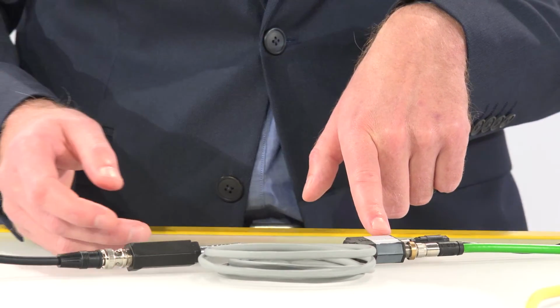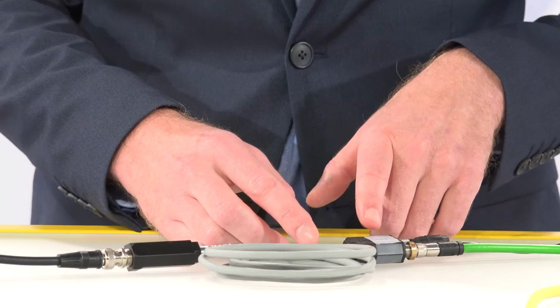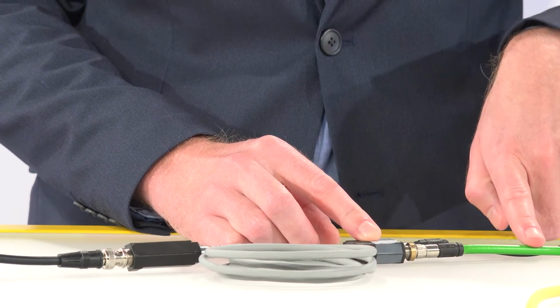This media converter transforms the physical layer of the communication to normal Ethernet, in this case 100BASE-TX.